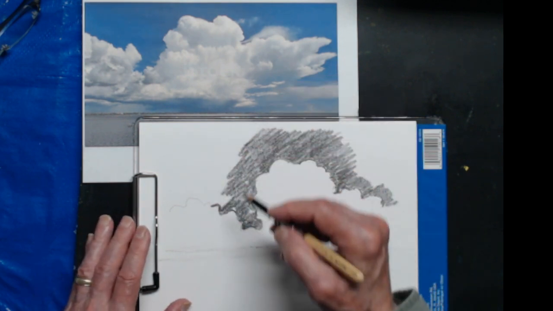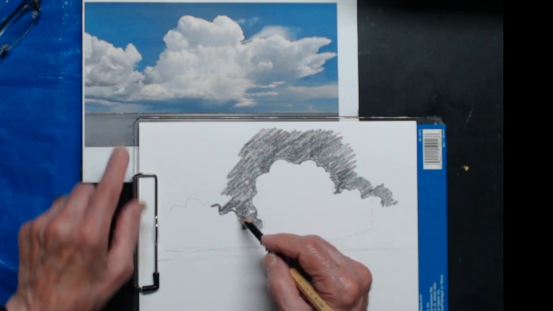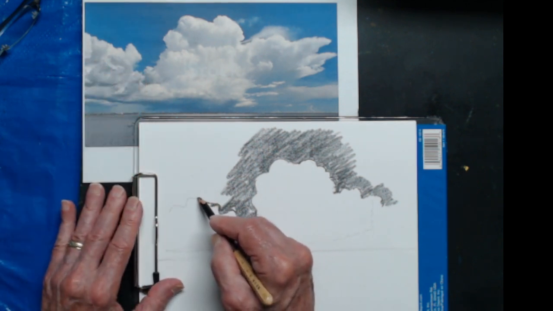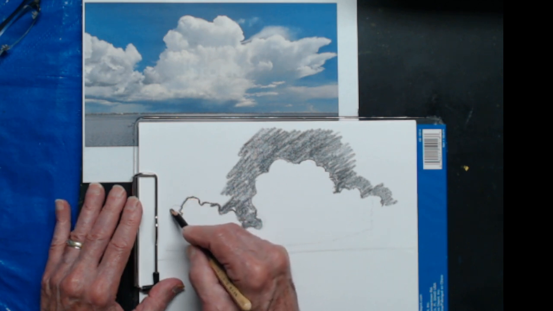So I'm just capturing this. I'm simplifying it a little bit over here too. Just cutting it out. I don't want it as big as this one over here. I'll make it a little bit smaller, and maybe make it a different little shape too. I'll give it a little character.